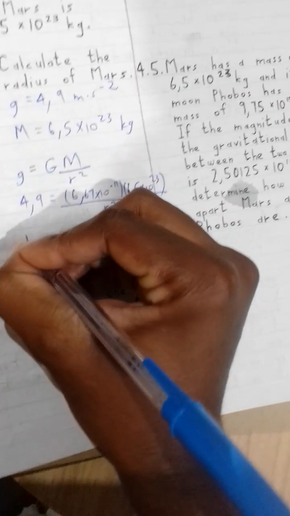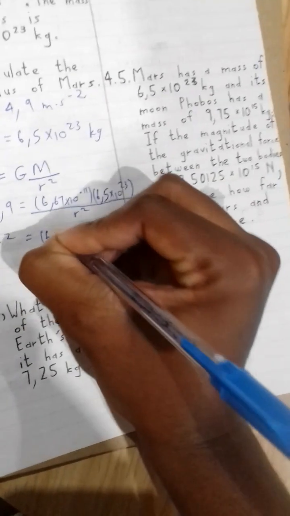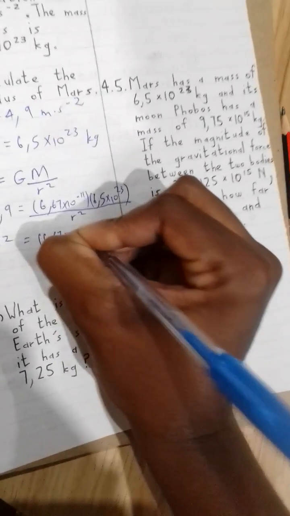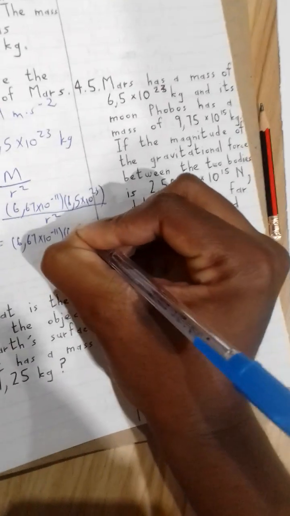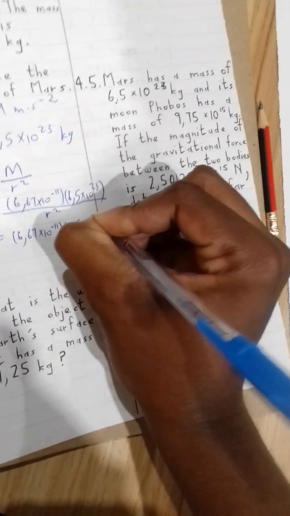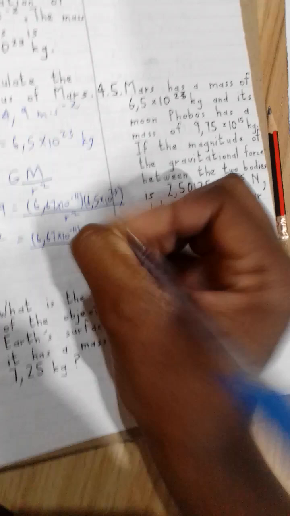We're going to have r squared is 6,67 times 10 to the negative 11, 6,5 times 10 to the 23, 4,9.